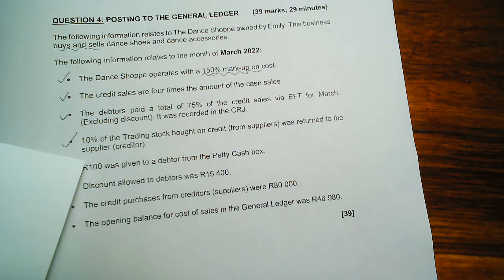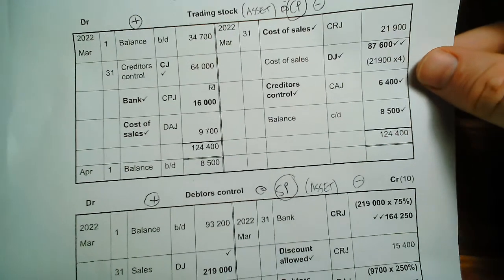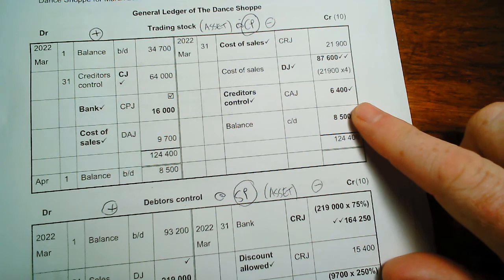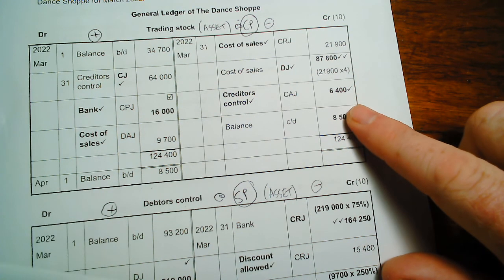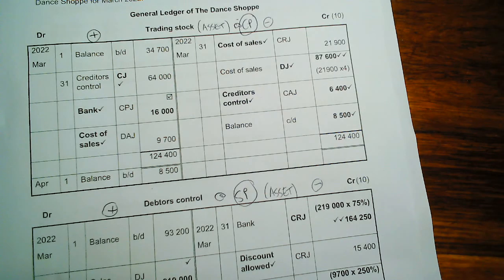Alright, let's see if I've got something. 10% of the trading stock bought on credit from suppliers was returned. So there we find 64,000. There's 6,400 rand over there, and that same amount will be the amount that we put over there, and that's the 6,400 rand over there.